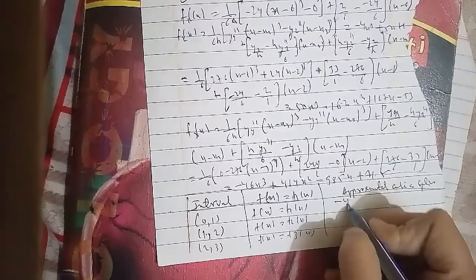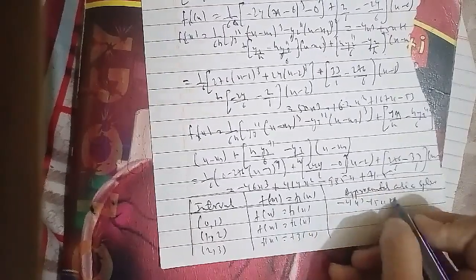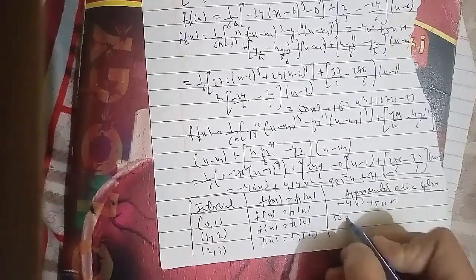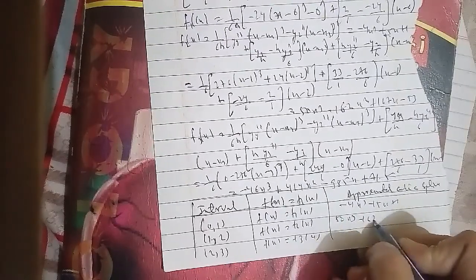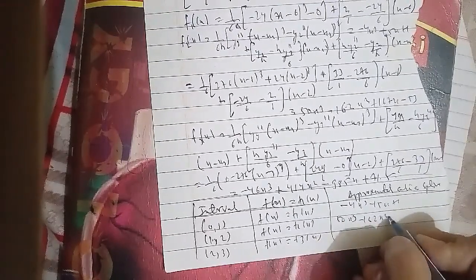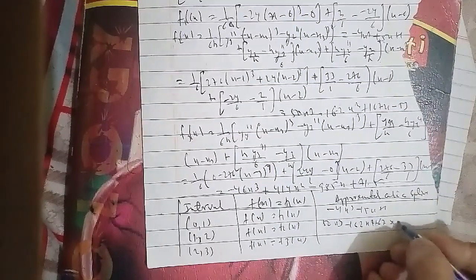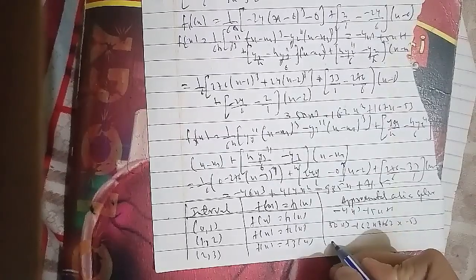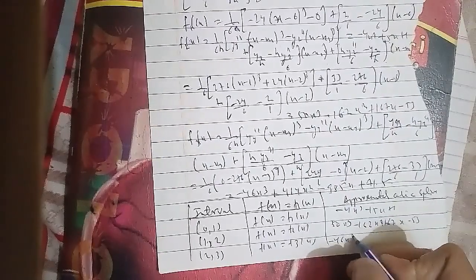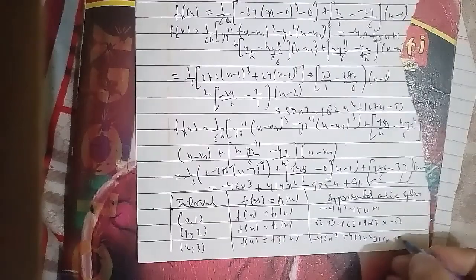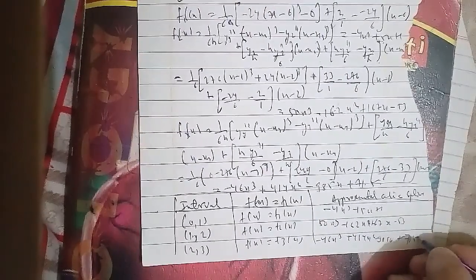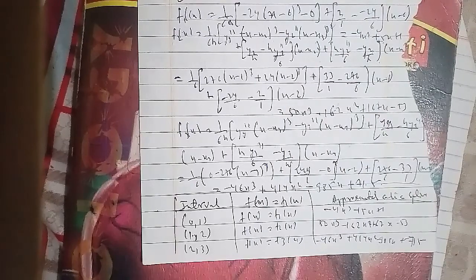So it will be minus 4x cube plus 5x plus 1, 50x cube minus 162x square plus 167x minus 53, and minus 46x cube plus 414x square minus 985x plus 71.5 here.